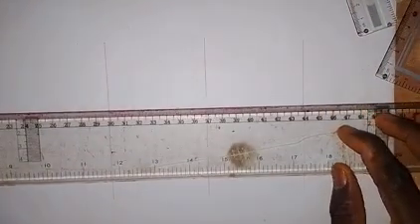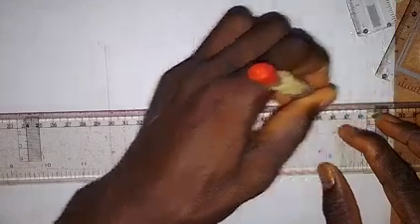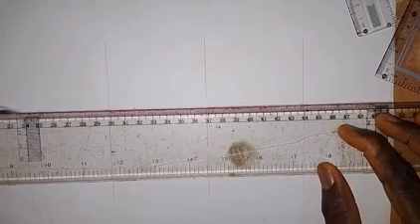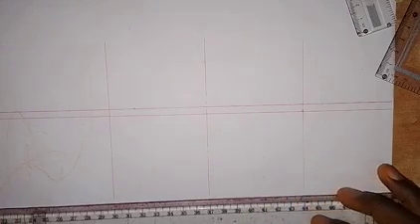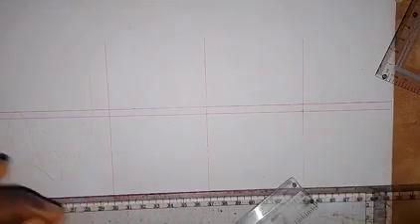Okay, so then I'm going to draw a horizontal line. So the horizontal line will cut across the whole of this part here. Okay, so the reason why we did this is that we are going to draw both the right and left hand elevation. So let me change this red pen.